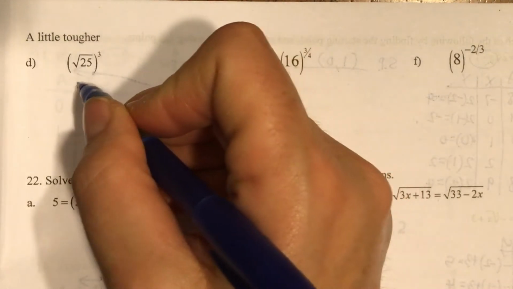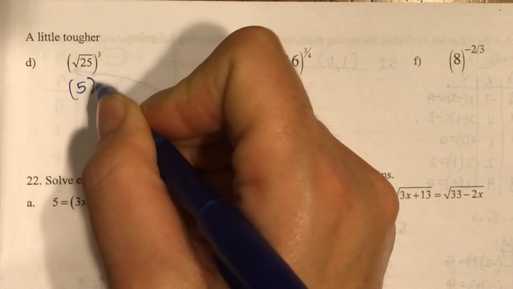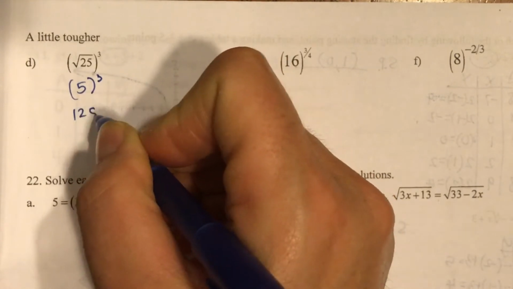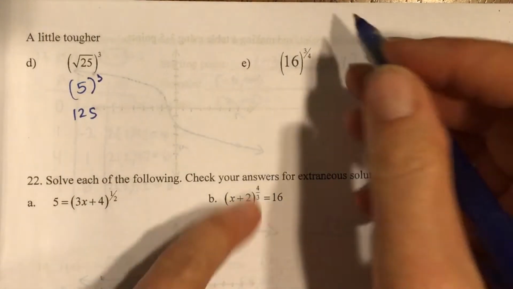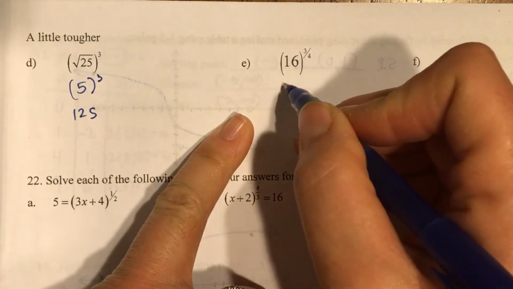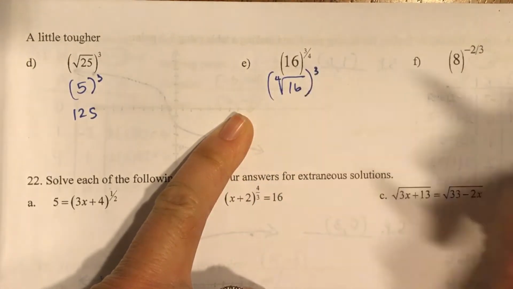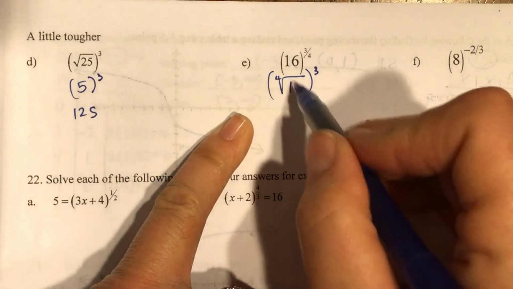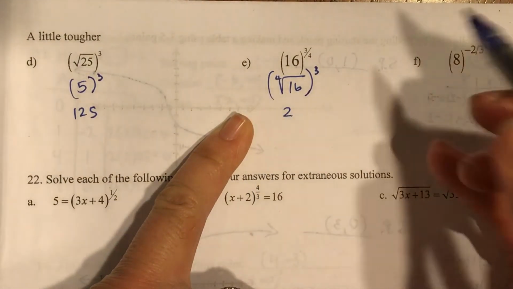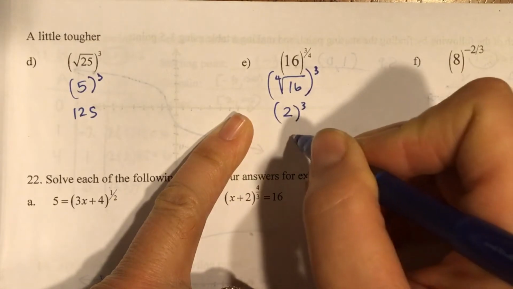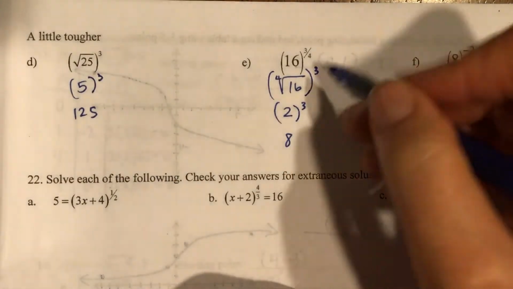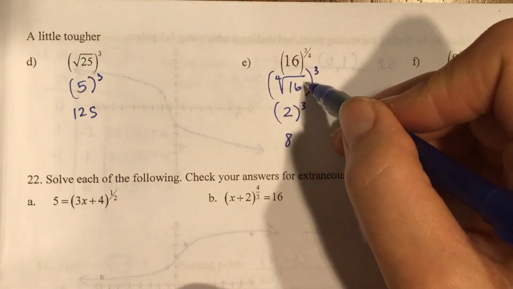So what is the square root of 25? That is a 5 cubed, so this is 125. This one right here is asking for us to do the 4th root of 16, then cube that. So the 4th root of 16 is a 2, cubed is an 8. What if you didn't know this off the top of your head?